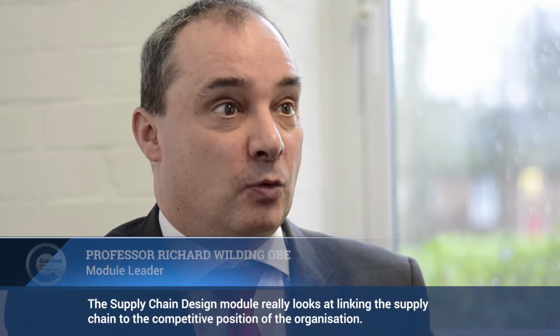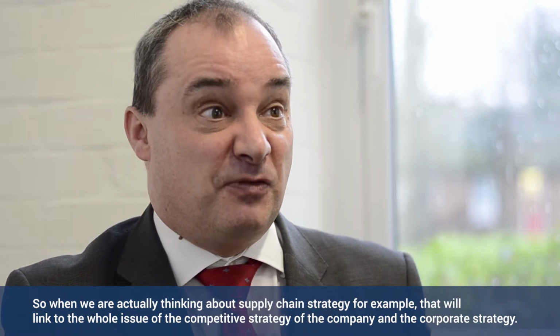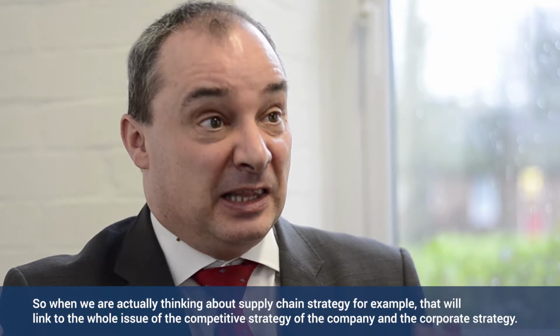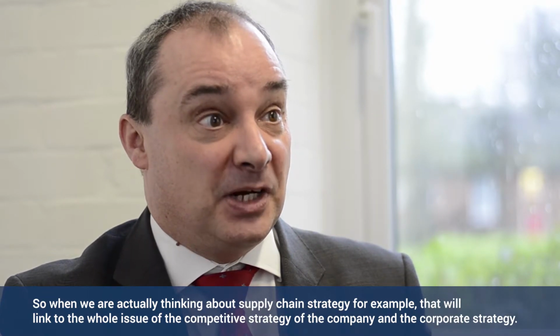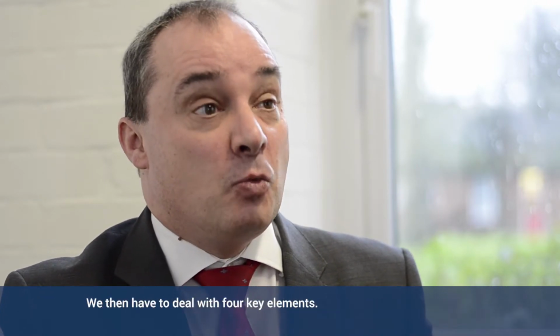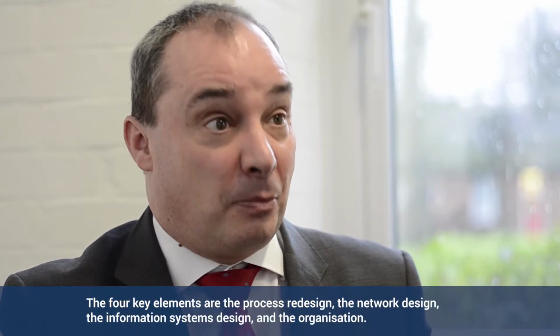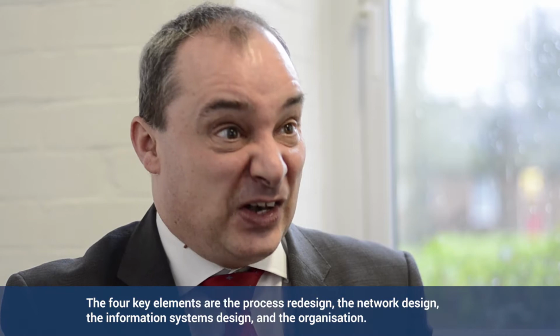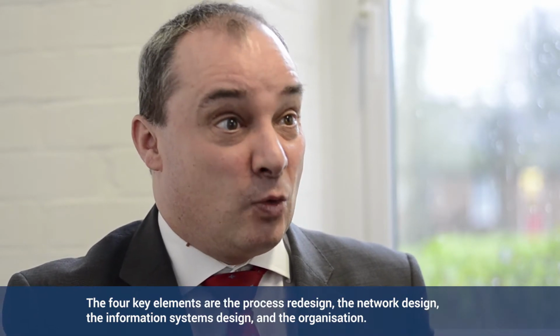The supply chain design module really looks at linking the supply chain to the competitive position of the organisation. So when we're actually thinking about supply chain strategy, for example, that will link to the whole issue of the competitive strategy of the company and the corporate strategy. We then have to deal with four key elements: the process redesign, the network design, the information systems design and the organisation.